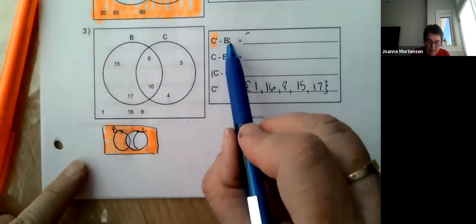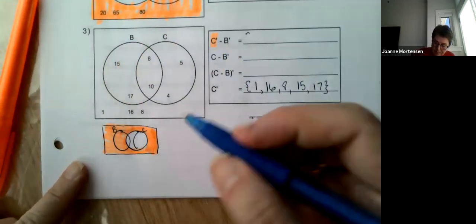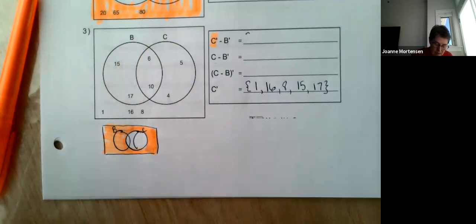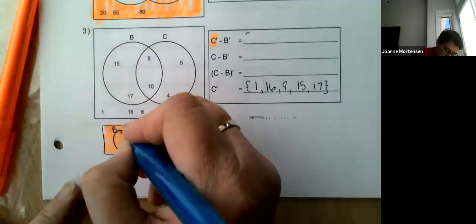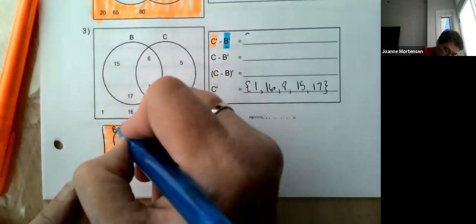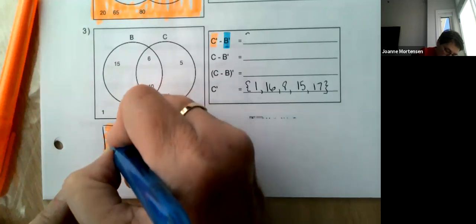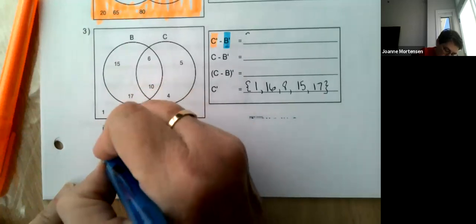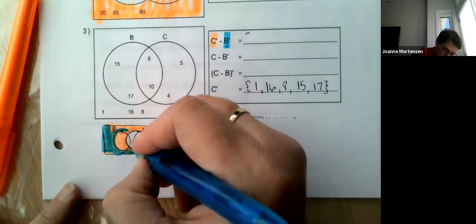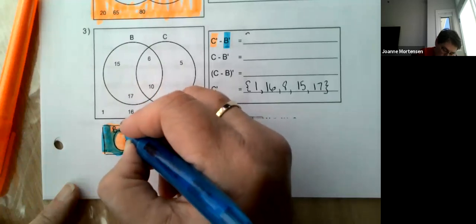And now we but not B prime. And B prime is everything but B. Oh, that's an ugly color. That's what I was going for. B prime, yep.